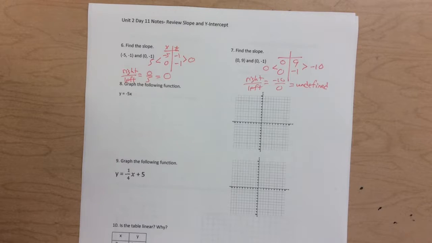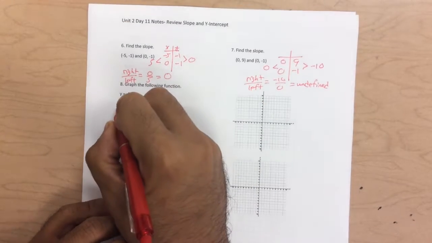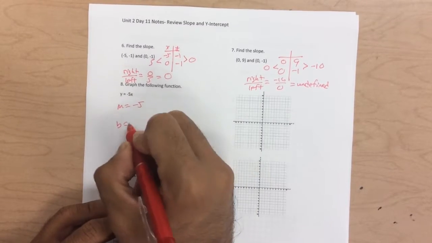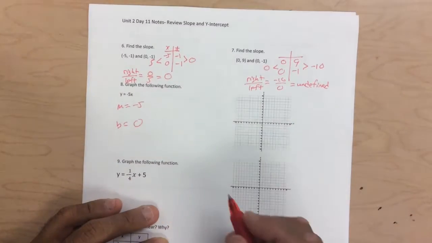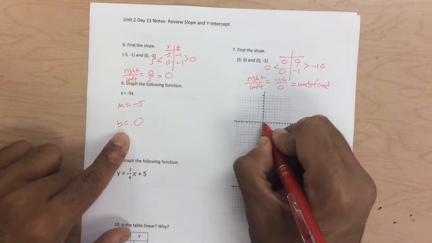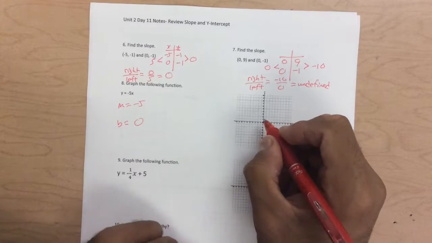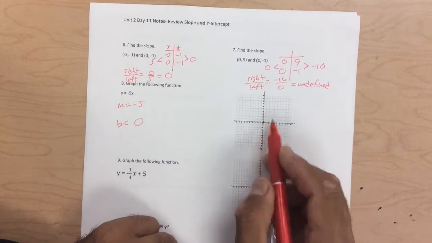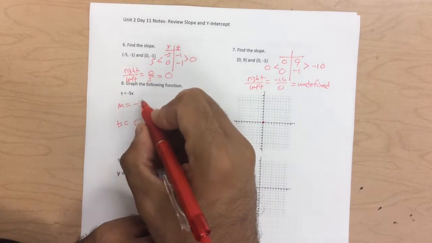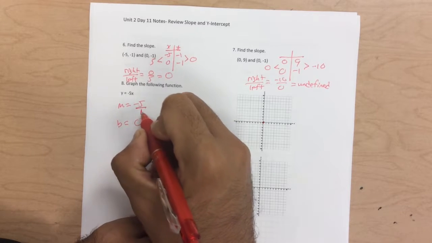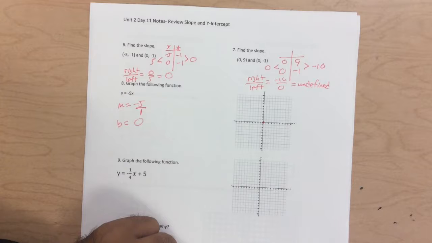Okay, graph the following function. So let's do it using the m and the b. So the m is negative 5 and the y-intercept is 0. So I will start off by putting my y-intercept down so it will be at 0. And then I'm going to use my negative 5 to apply the next point. But remember, this is a slope, so I need to change this negative 5 into a fraction. So I would just put a 1 under it. Anytime I want to change a whole number, whether it be positive or negative, to a fraction, I need to put a 1 under it.